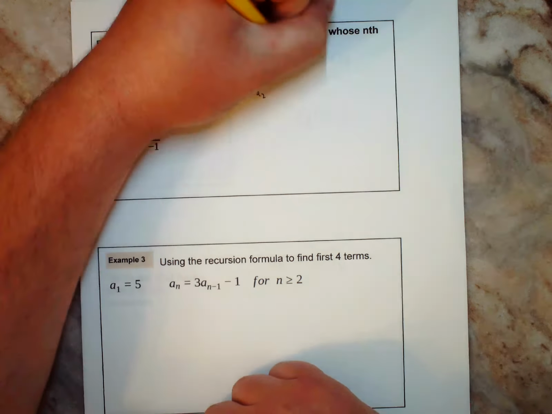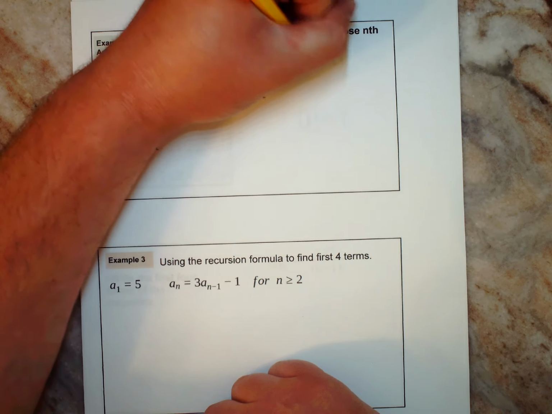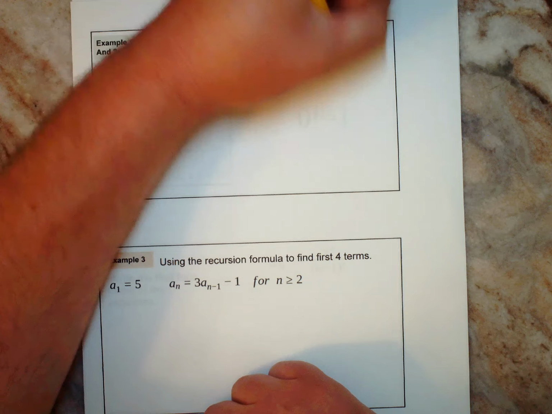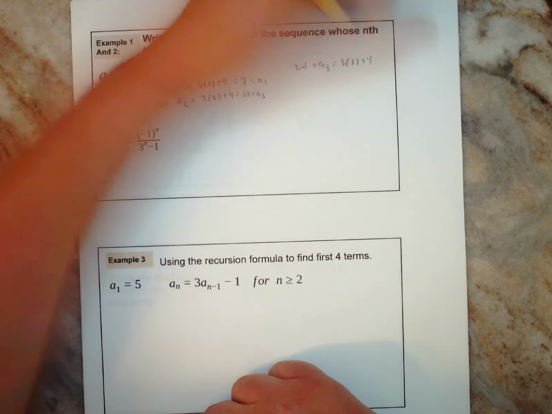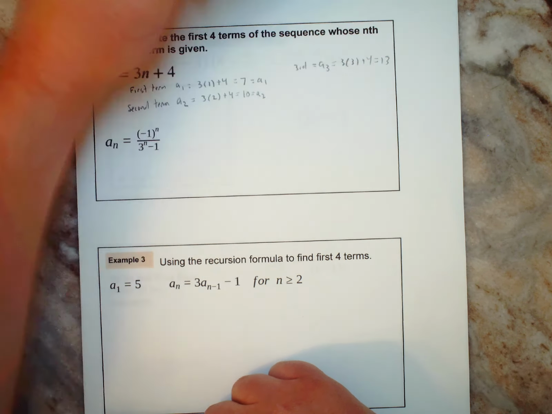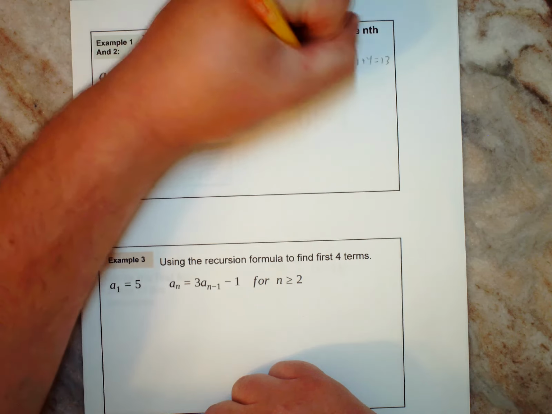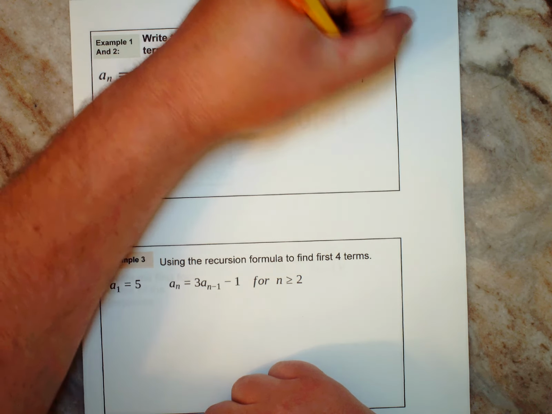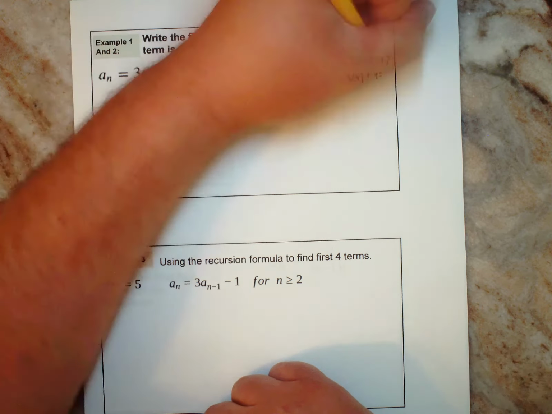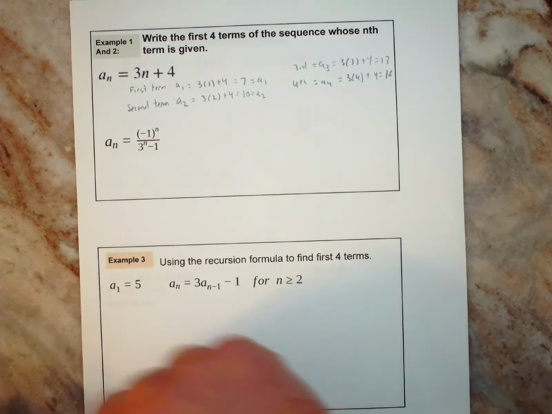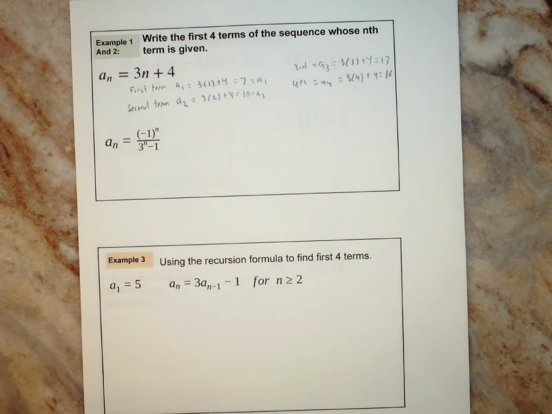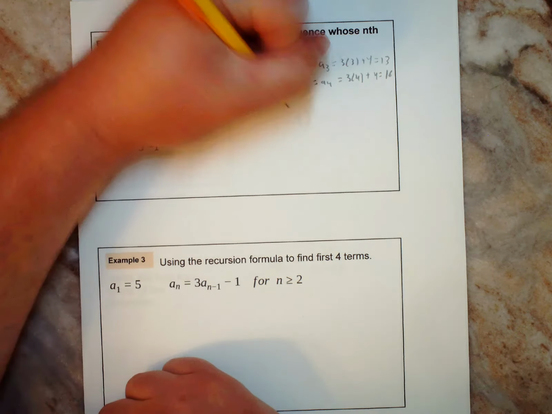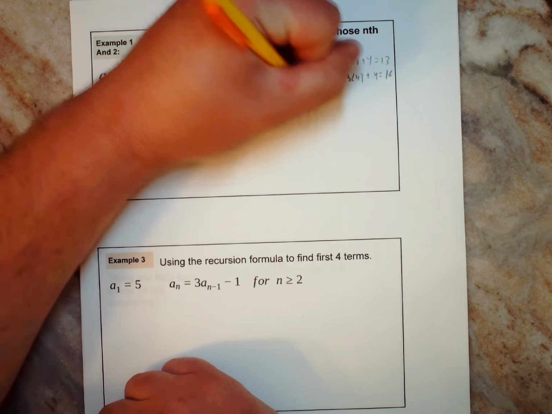The third term, a sub 3, is 3 times 3 plus 4, which is 13. The fourth, a sub 4, is 3 times 4 plus 4, which is 16. So those are the first 4 terms: 7, 10, 13, 16.